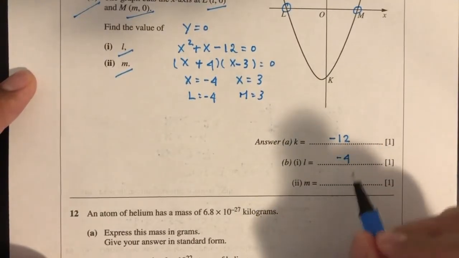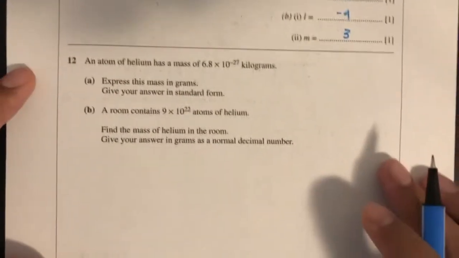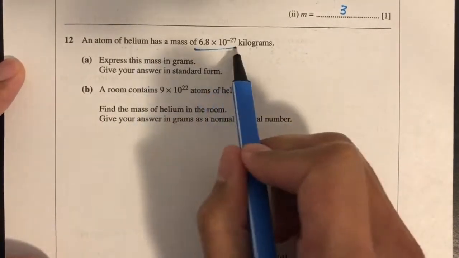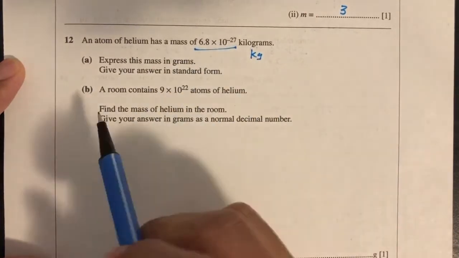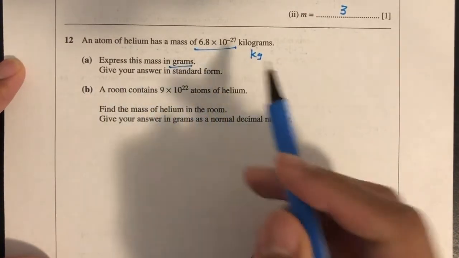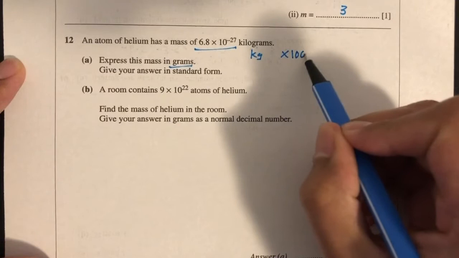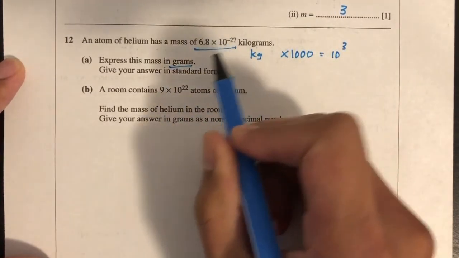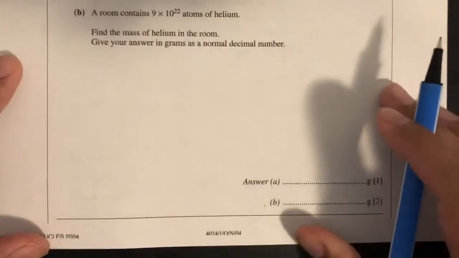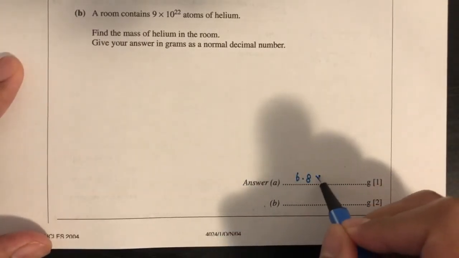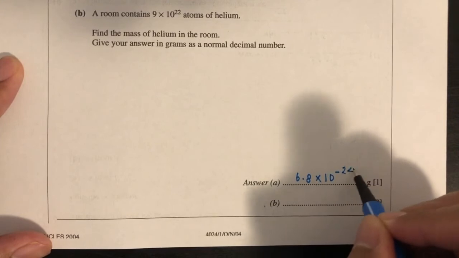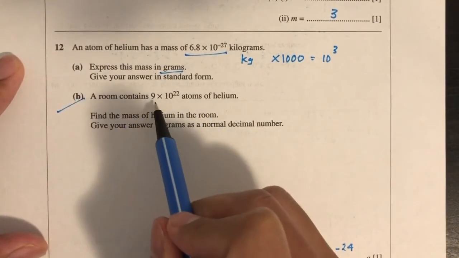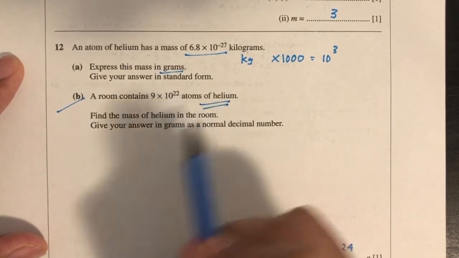L is minus 4 and M is 3. Now question number 12. An atom of helium has a mass of this. This is in kg. Now express this mass in grams. So to convert to grams, we have to times 1000, which is 10 power 3. So 10 power 3 times this becomes 6.8 times 10 power minus 24, sorry. Now for part B, a room contains 9 times this many atoms of helium.